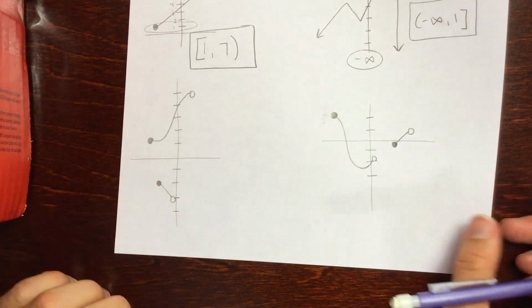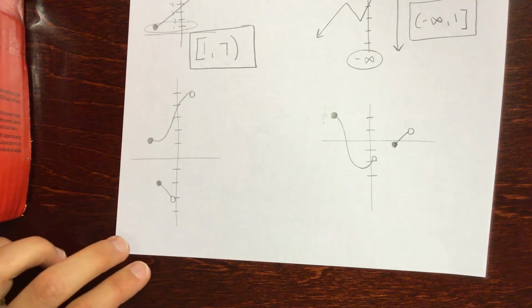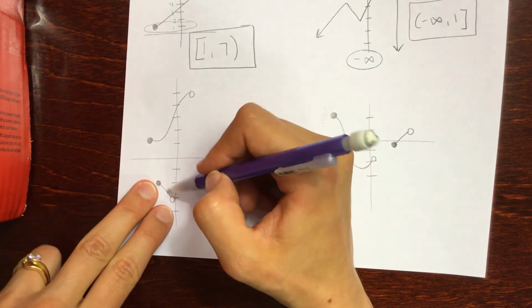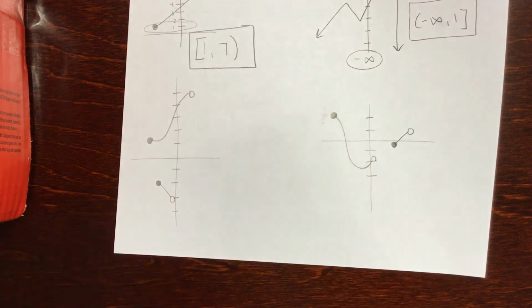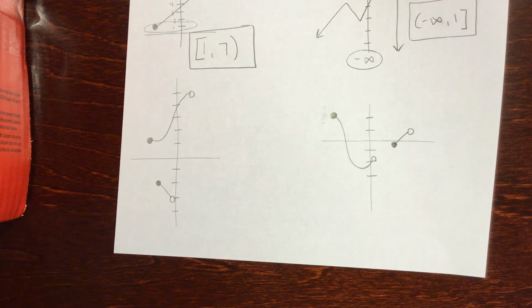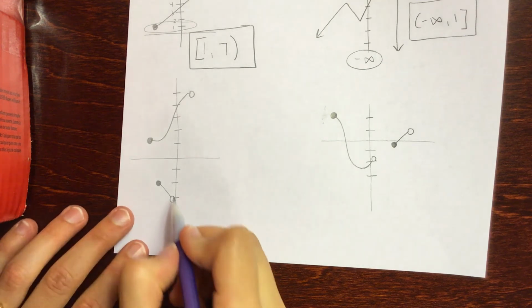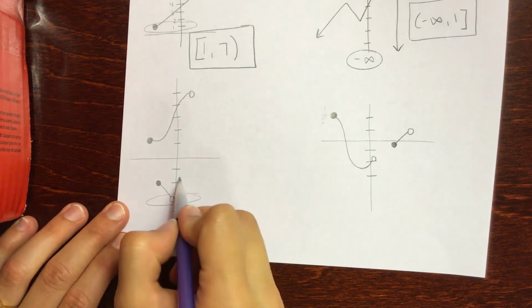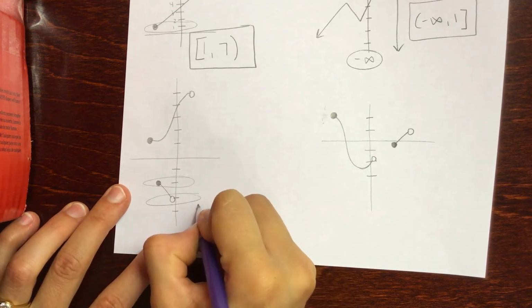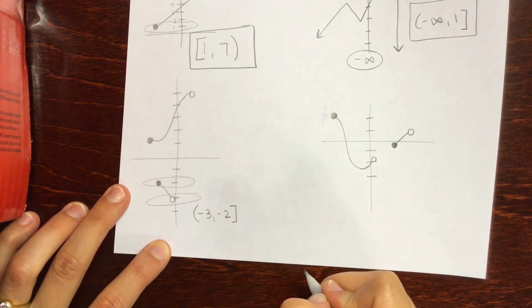Okay, let's do this one. Here you have a gap that you have to worry about. So it's a vertical gap. So I have this piece and then I have this piece. There's two separate curves. There's a physical gap between them. So for my range, I'm going to have two portions. This little bit, the lowest to the highest, so from -3 to -2, open circle, closed dot.